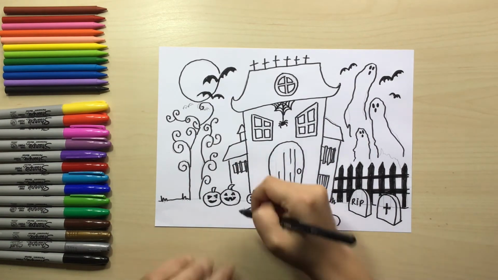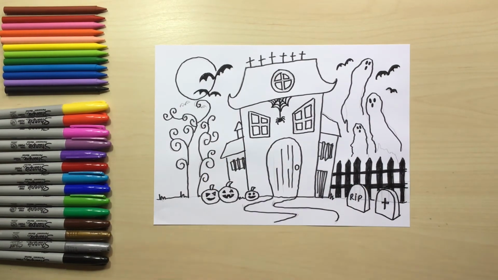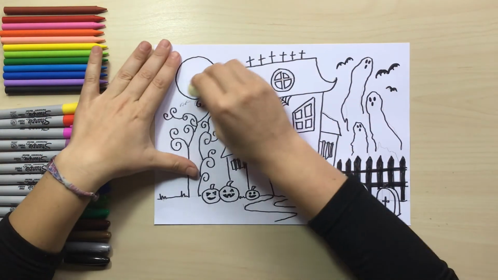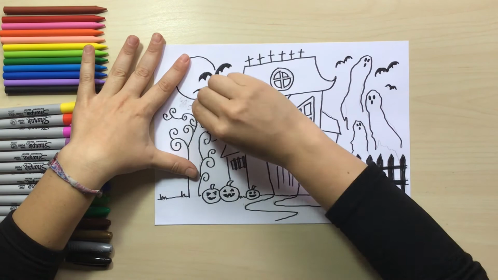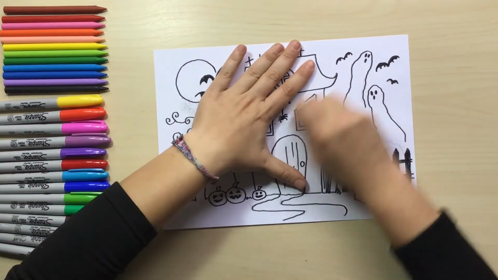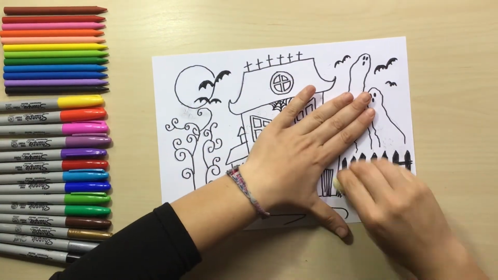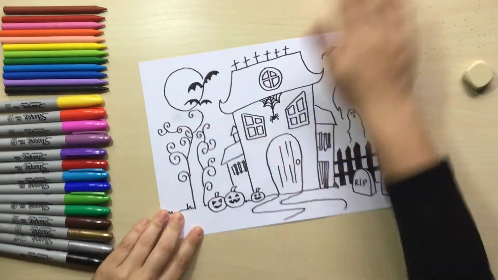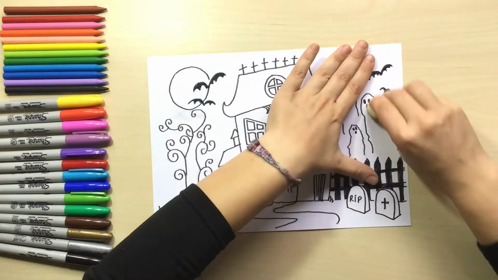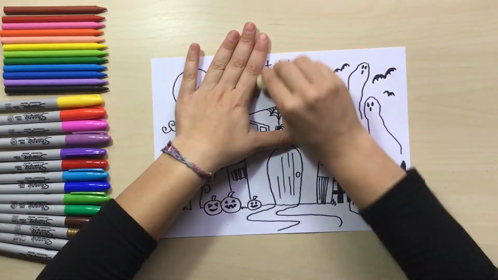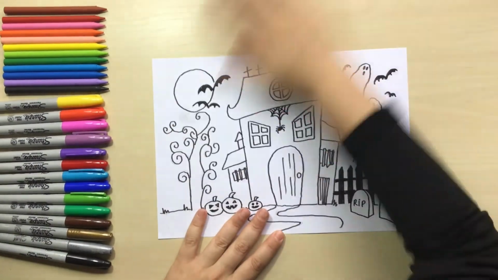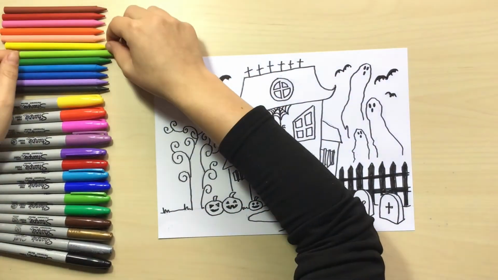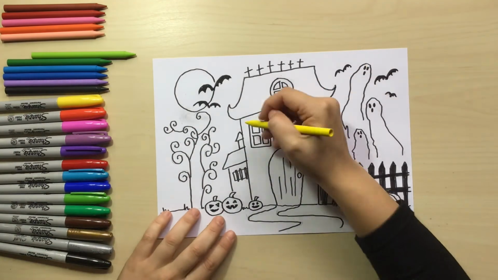Now that I have my black marker outline on all my drawing, I'm gonna grab my eraser and erase all the pencil lines I made before. And now I'm ready to color.